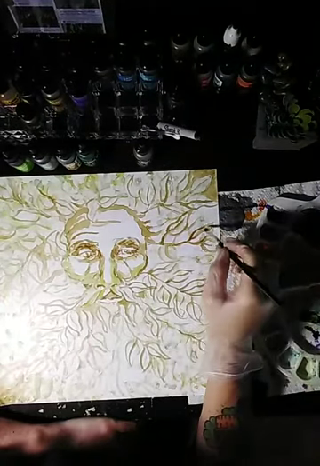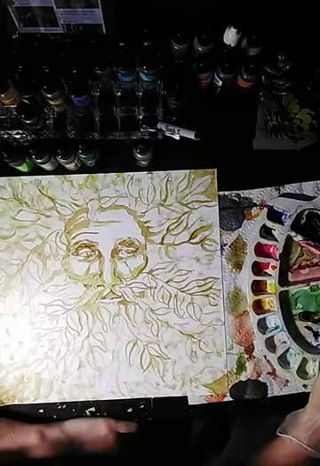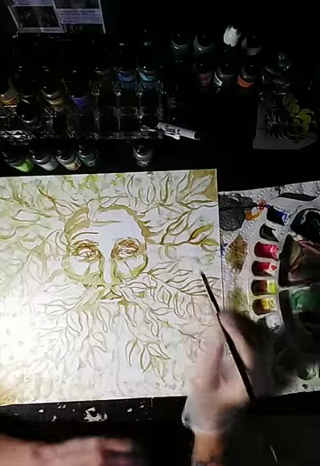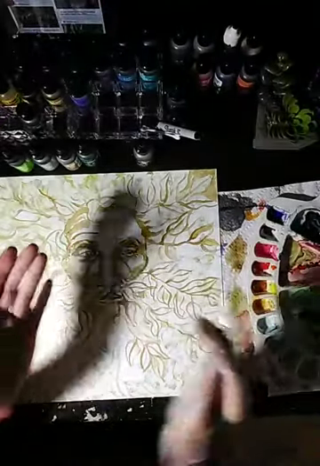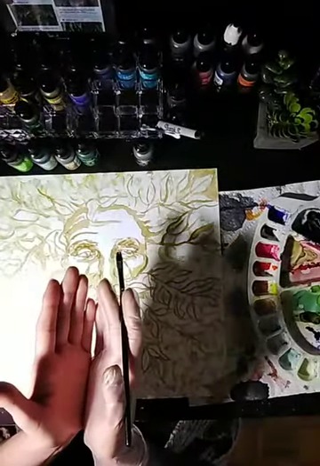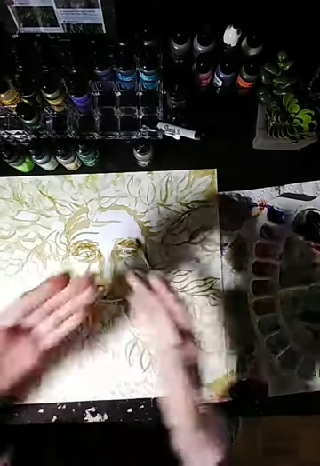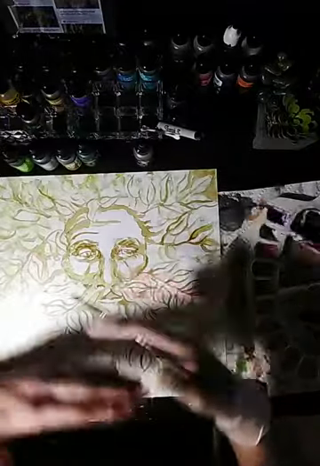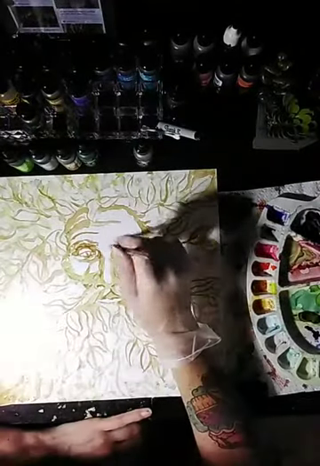I'm thinking about where light would fall on the leaves, where the midtones would fall on the leaves. I'm thinking about the fact that a leaf is often creased in the middle along the center vein, so often one side of the leaf is in lower light than the other. So I'm playing with that.